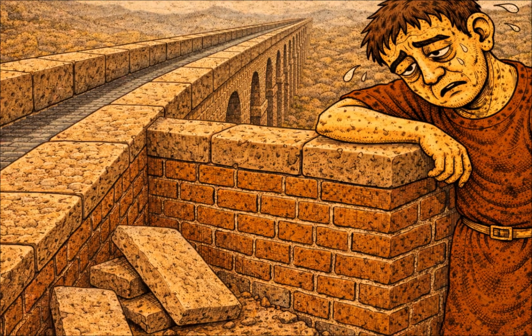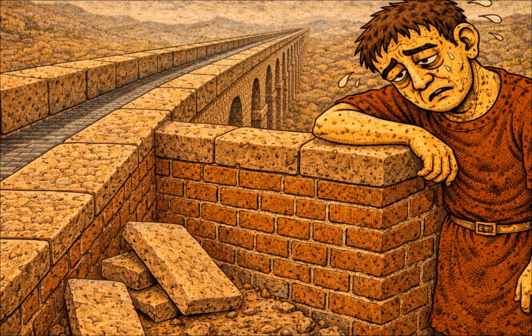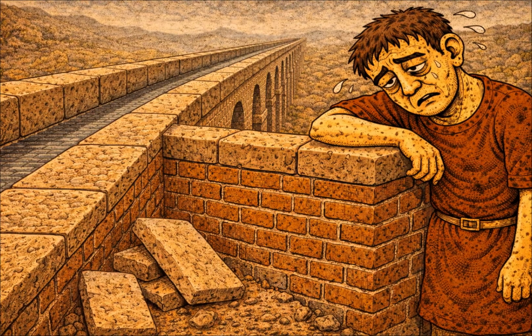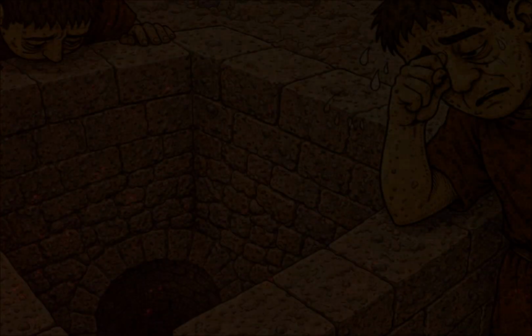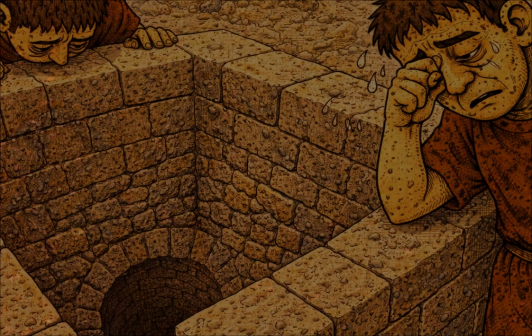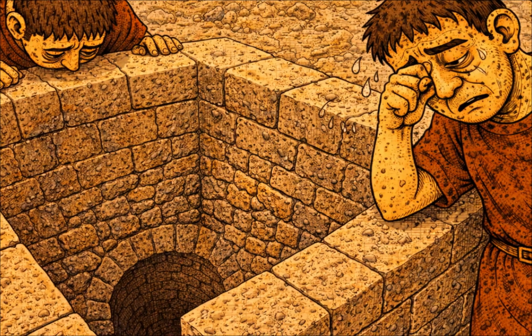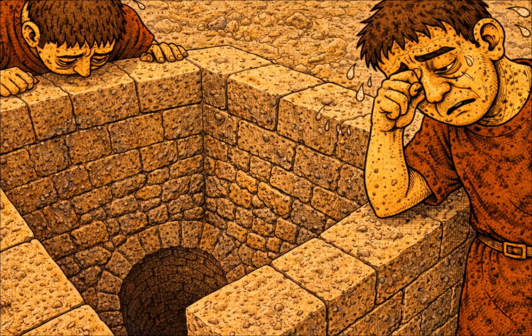Lead pipes were produced in standard sizes. The size was designated by the width of the lead sheet before bending. Common sizes included the quinaria, measuring 2.3 centimeters in diameter, and the centenaria, measuring 11.6 centimeters in diameter. Larger pipes were used for main distribution lines.